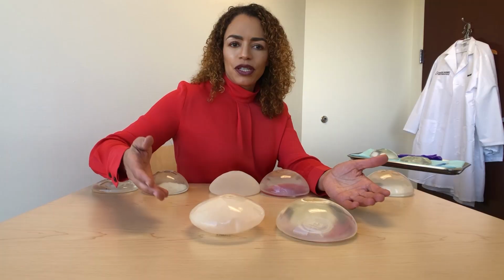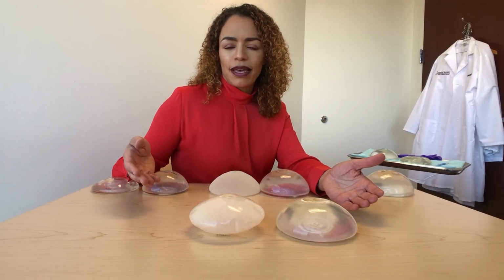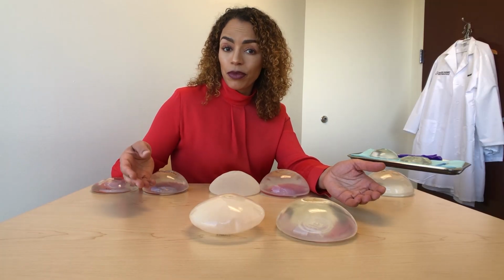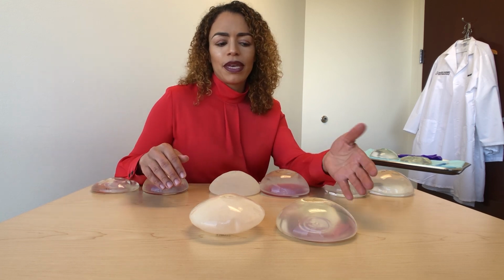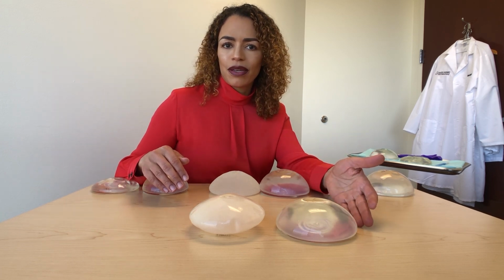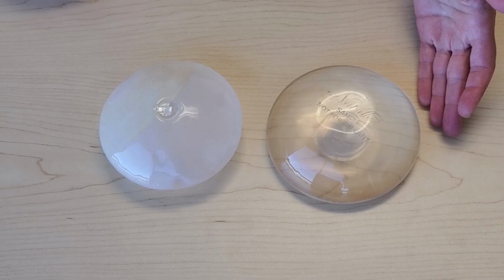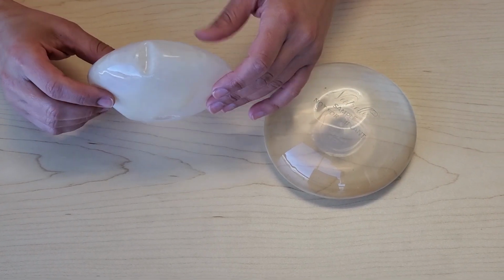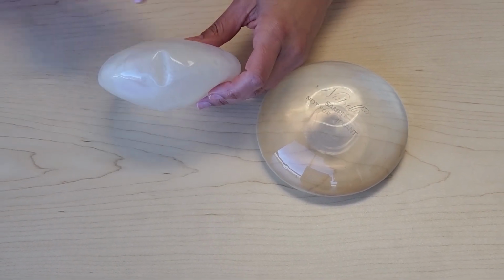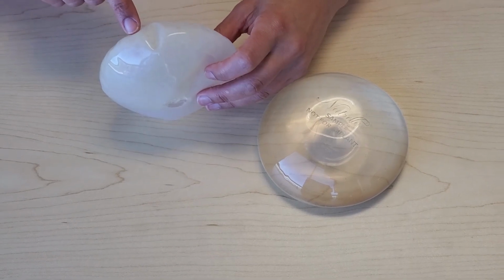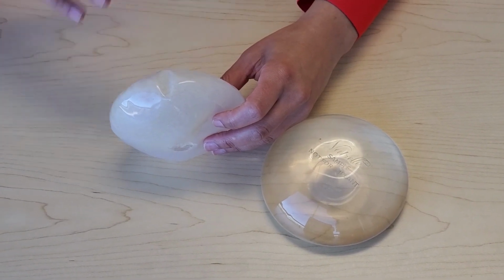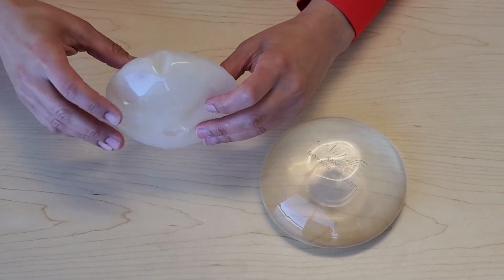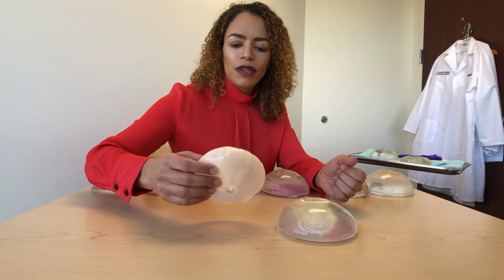One of the advantages of having an implant filled with saline is that if the implant ruptures, the body will reabsorb the saline water. This is obviously not the case with silicone.